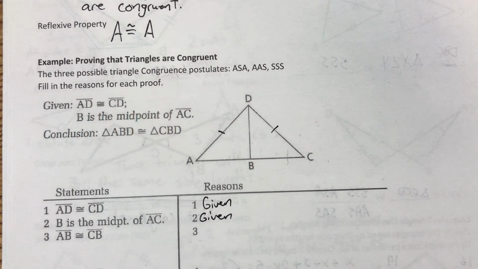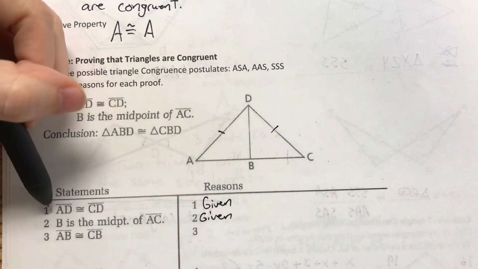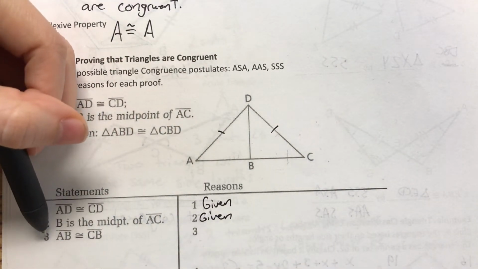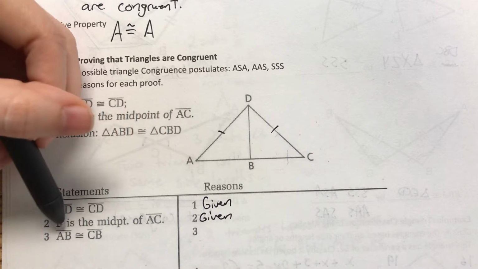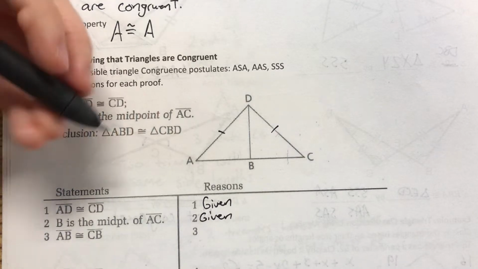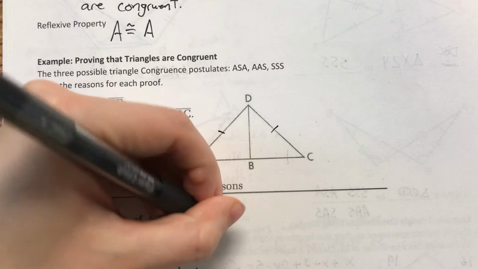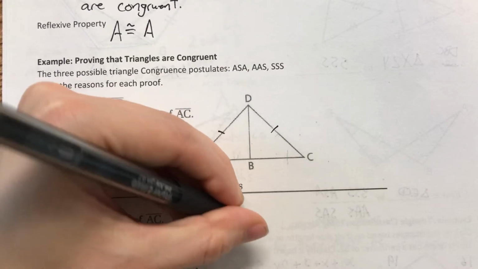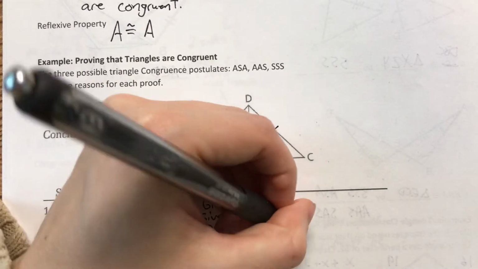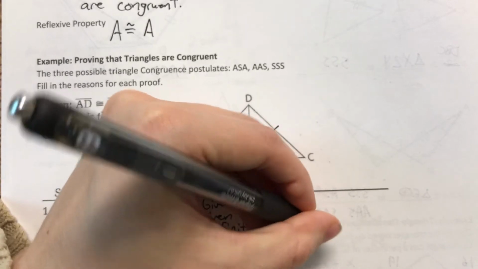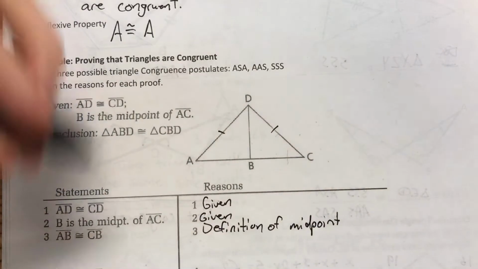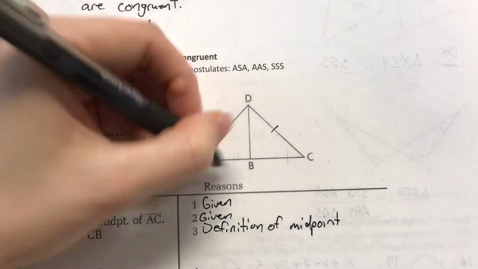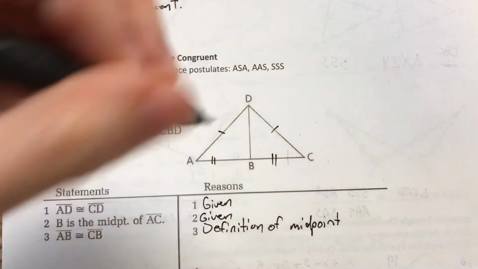And then we can say, well, because B is the midpoint of AC, that means that AB is congruent to CB. We use the definition of midpoint to make that leap. So definition of midpoint. And now because I have AB congruent to CB, I can put those congruency markings.